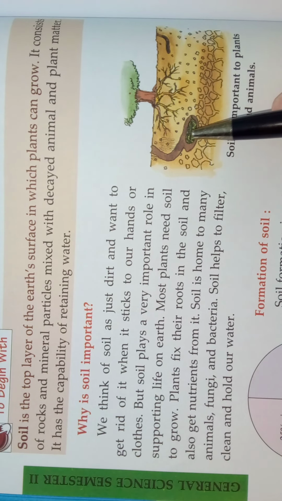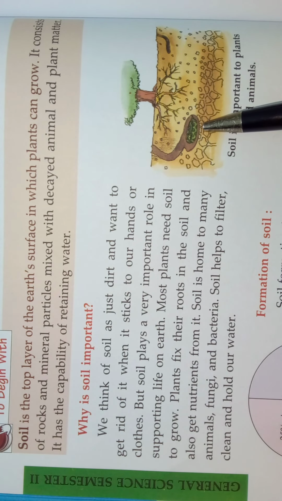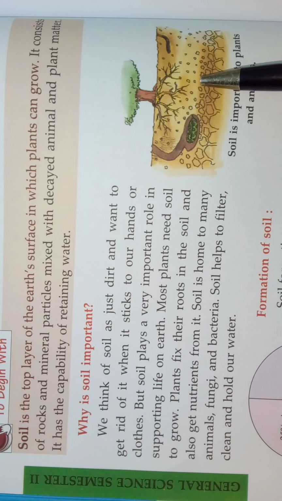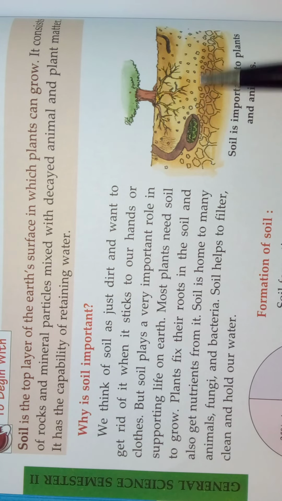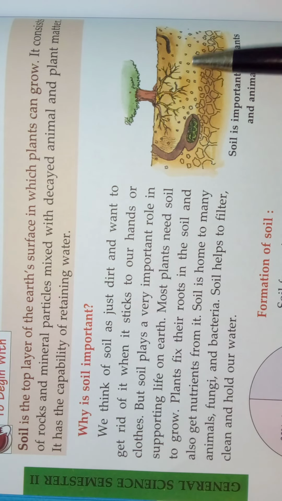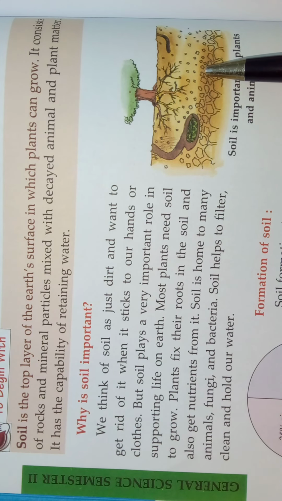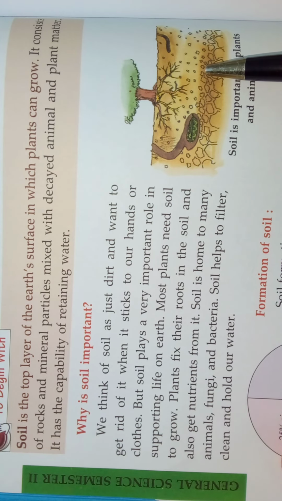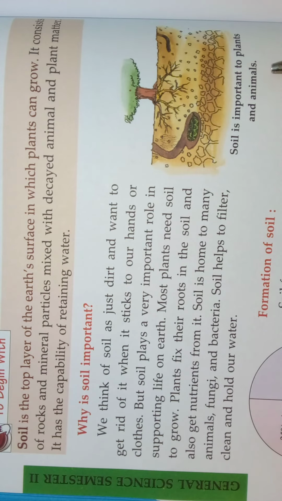And also the soil is home to many animals. See here, in burrows and all, the rabbit will make its home. Some animals, fungi and bacteria have their home in the soil itself. And also we get clean water, because the soil holds the water, otherwise the water will run and wash out. So soil is very important to all plants and animals.